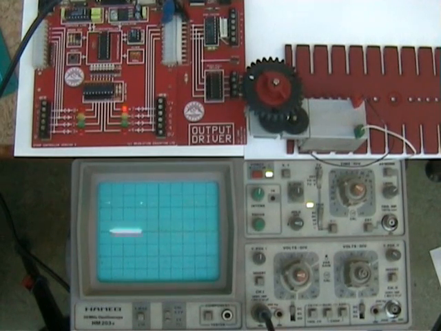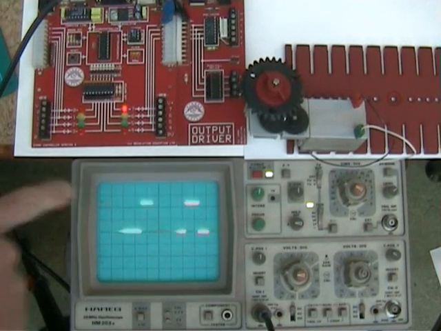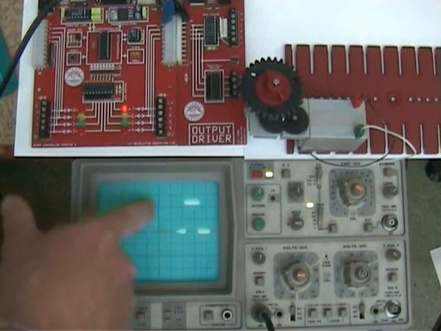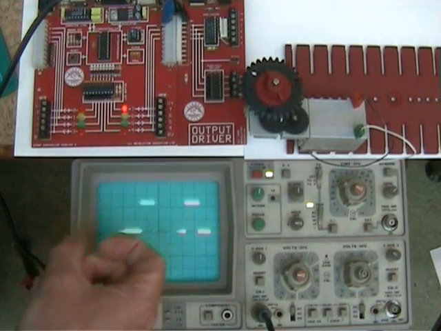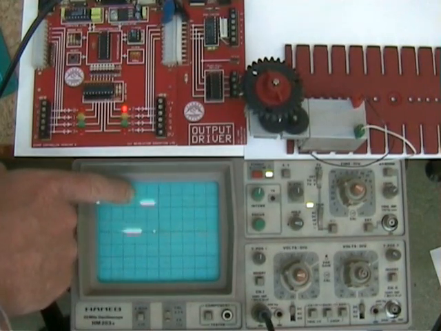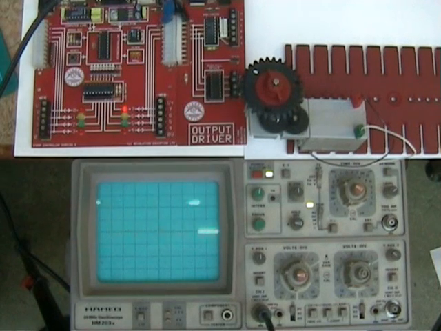Pulse width modulation is a system that's used in portable drills. Inside there's a little circuit that makes the signal, and as you pull the trigger in, the mark increases and the space decreases, increasing the speed.